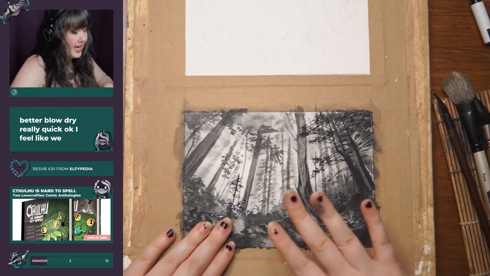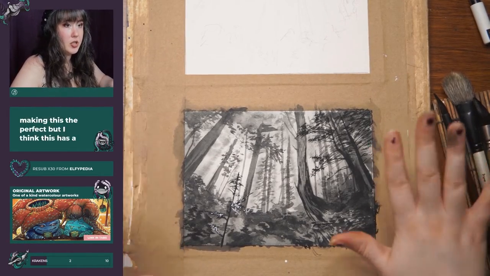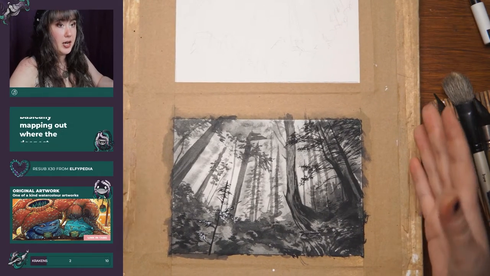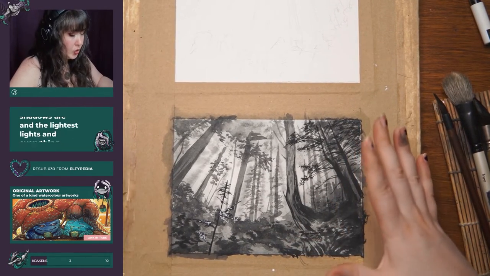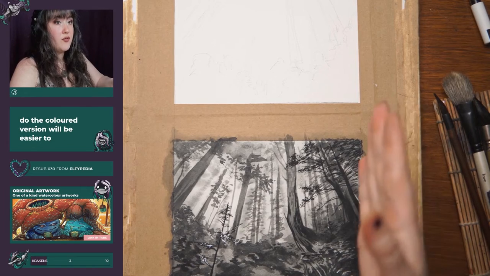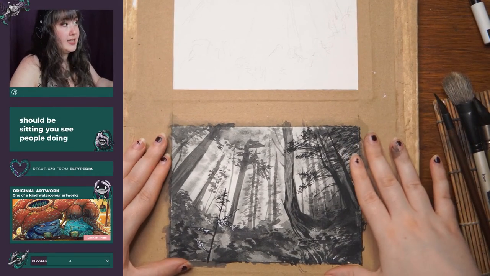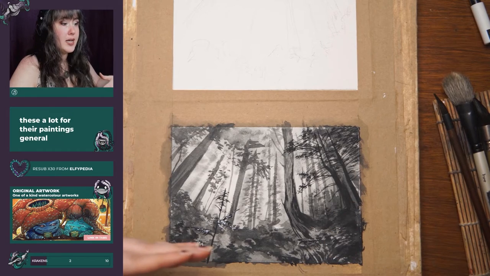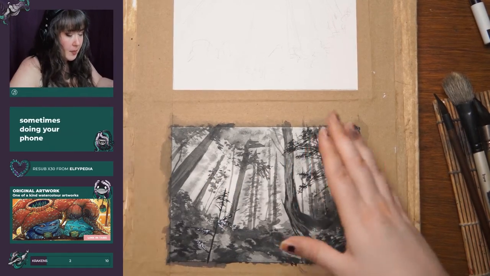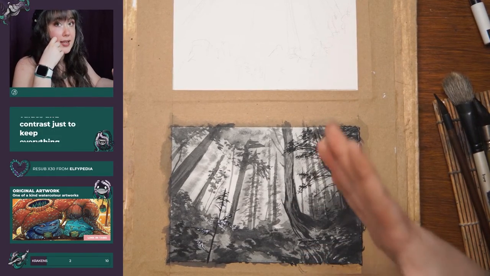Okay, I feel like we could take hours and hours making this look perfect, but I think this has accomplished what we wanted it to. It's basically mapping out where the deepest shadows are and the lightest lights and everything in between, so that when we go to do the colored version, it will be easier to figure out where things should be sitting. You see people doing these a lot for their paintings, generally doing like grayscale thumbnailing before doing a full painting, or sometimes doing a full miniature painting, but again, mapping out the various values and contrast just to keep everything as balanced as possible.